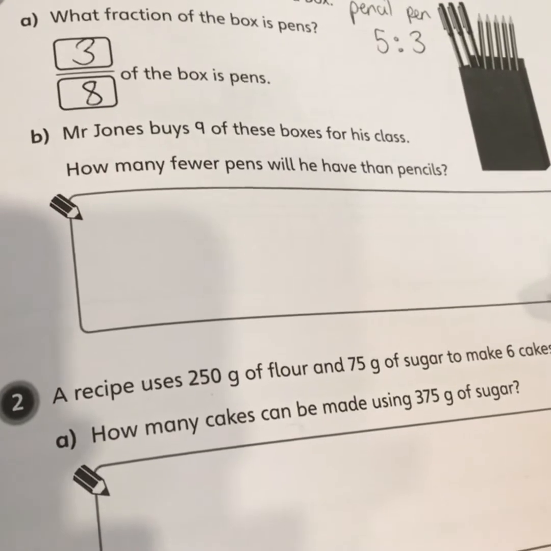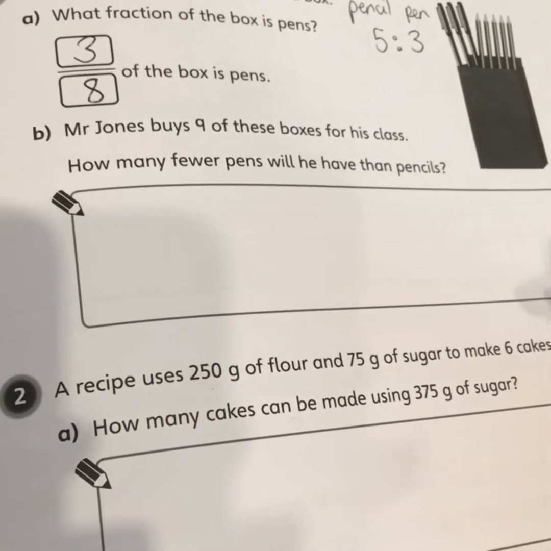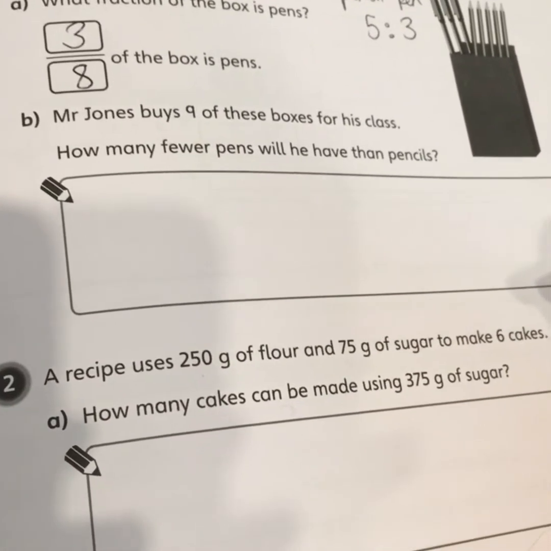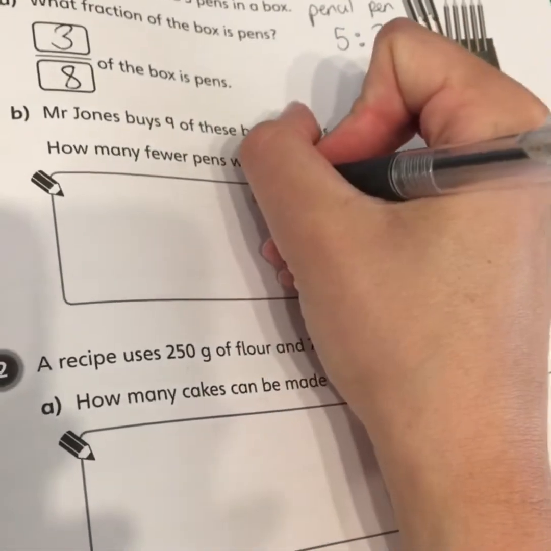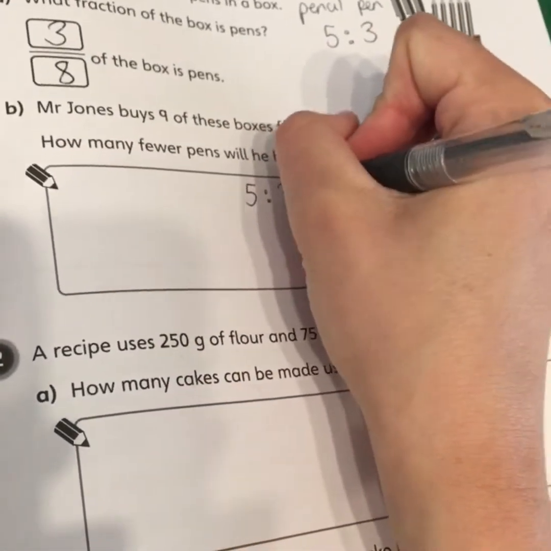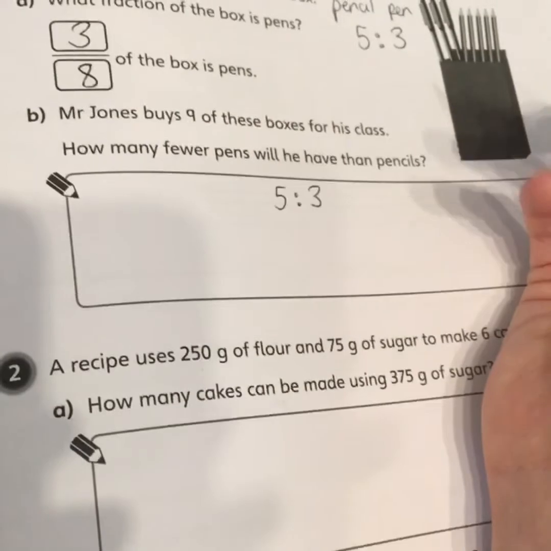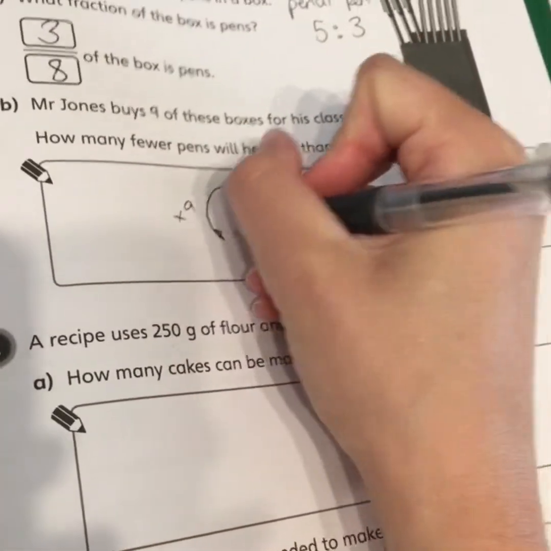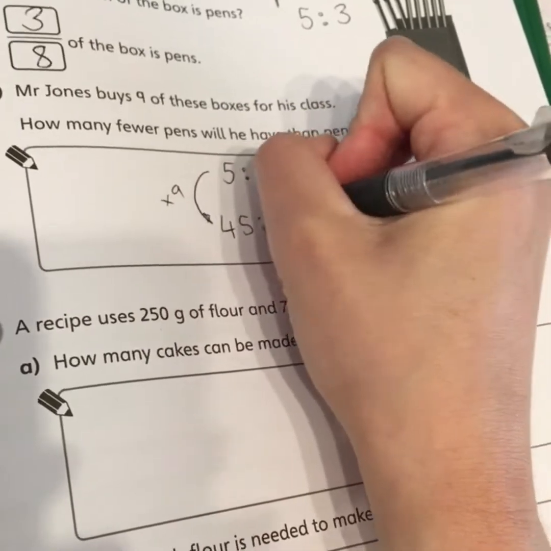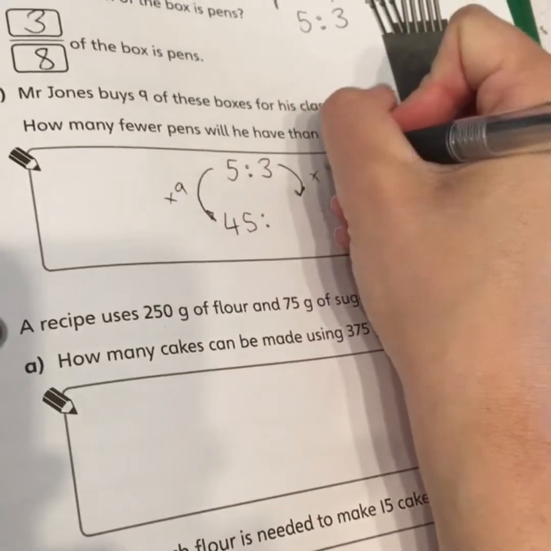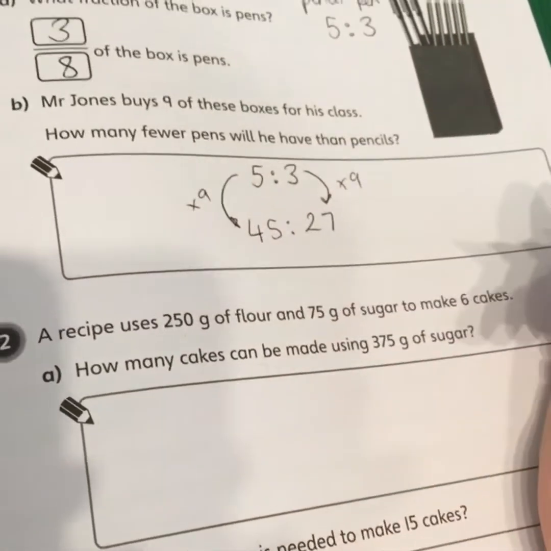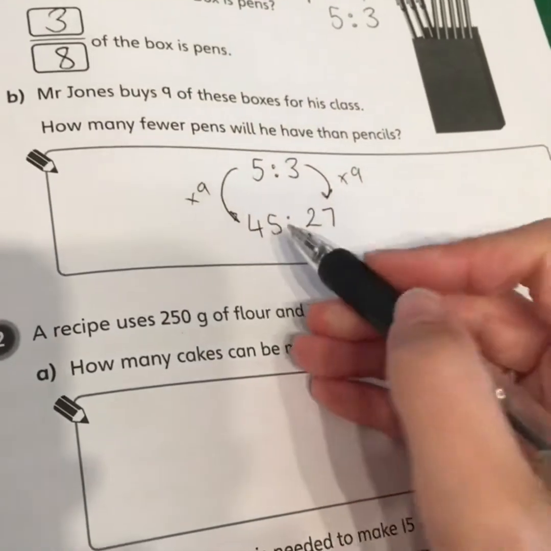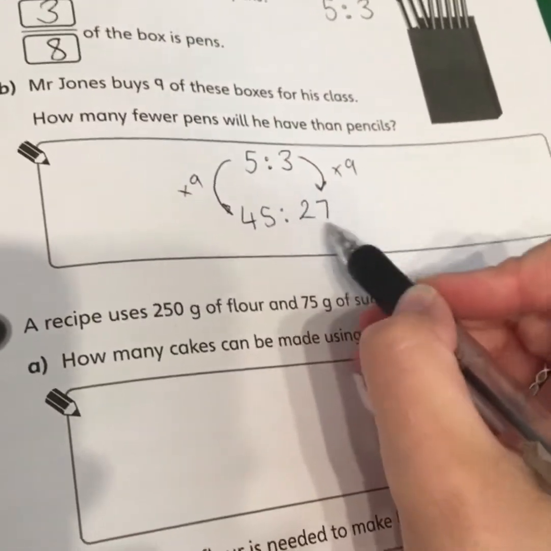Mr. Jones buys 9 of these boxes for his class. How many fewer pens will he have than pencils? Right, so my basic ratio was 5 to 3, and that's in one box. He's bought 9 boxes, so I need to times both of these by 9. So 5 times 9 is 45. 3 times 9 is 27. So for 9 boxes, we would have 45 pencils and 27 pens.